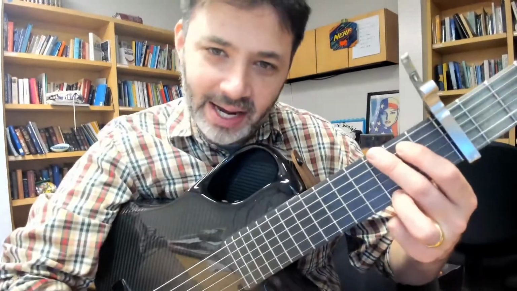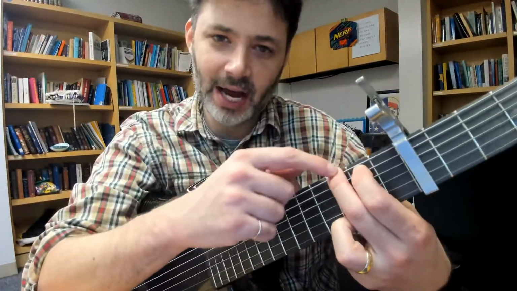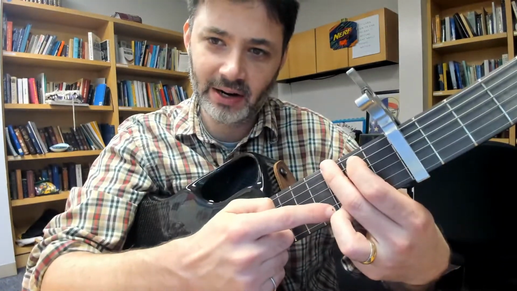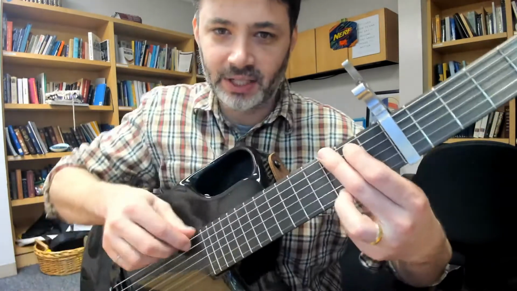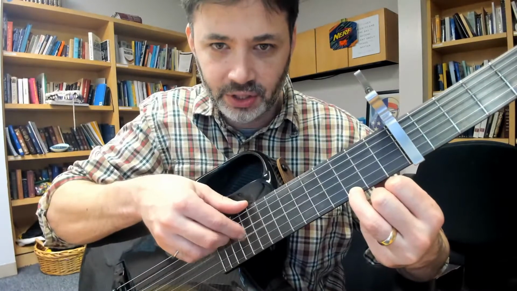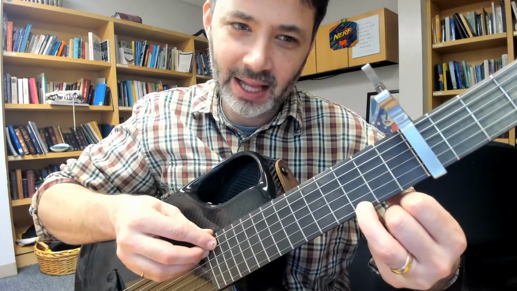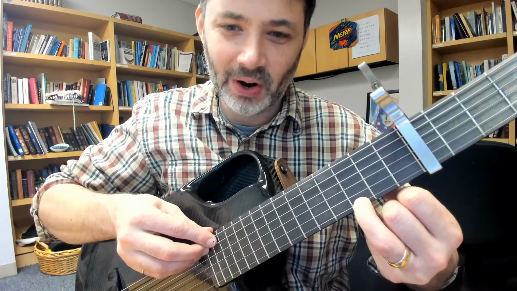Now, looking at this again, you see that I've got a finger on these two top strings, right? And a finger down here. I'm going to lift up these two, pretend these two strings don't exist, these top two strings, and we're only left with the bottom 4. 1, 2, 3, 4. What chord does this look like I'm playing? It's a C chord, right?